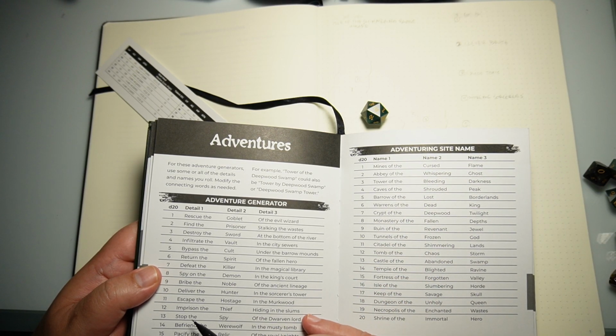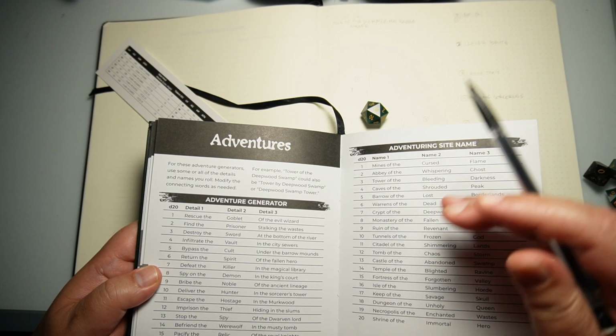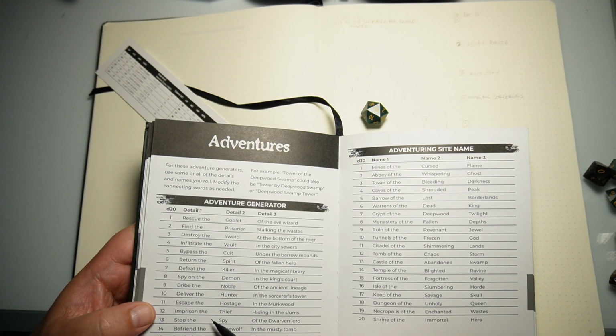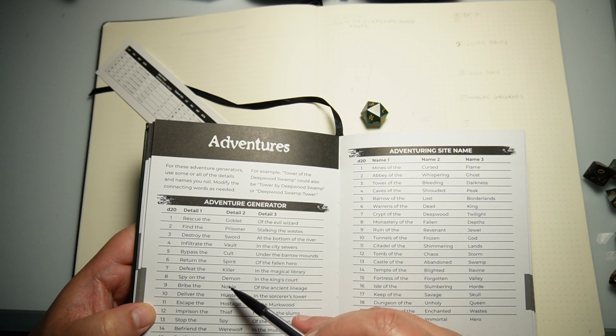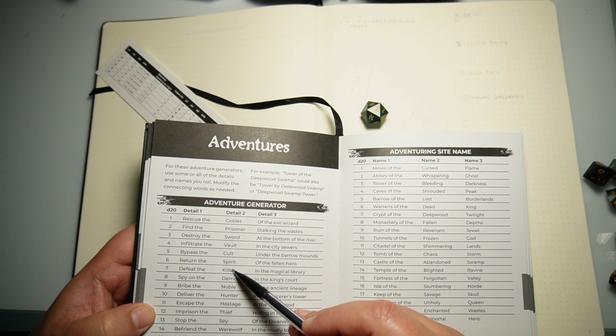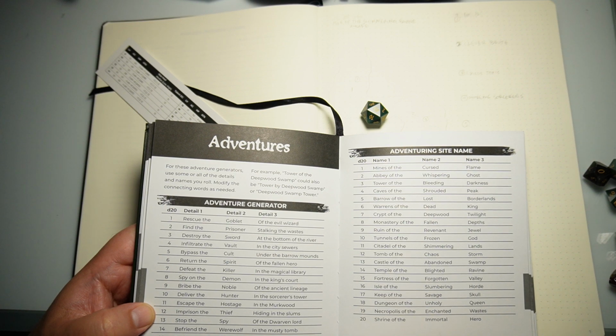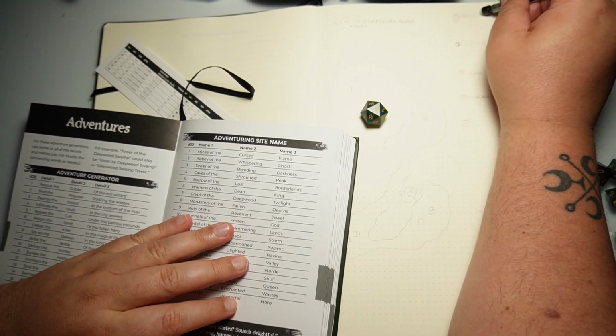Or, what happens if it's... Gosh, did I roll a 12? I rolled a 12. Is it 12? Imprison the... Okay, could be imprison the high priest. Imprison the killer. Sacrificing innocents. Oh, I love that. Yeah, let's do that.